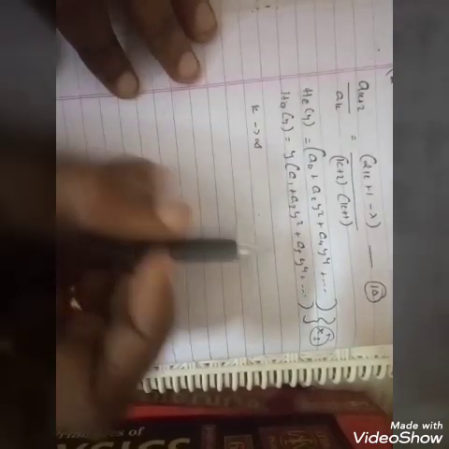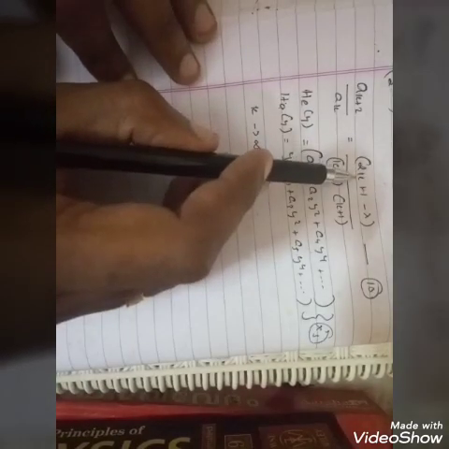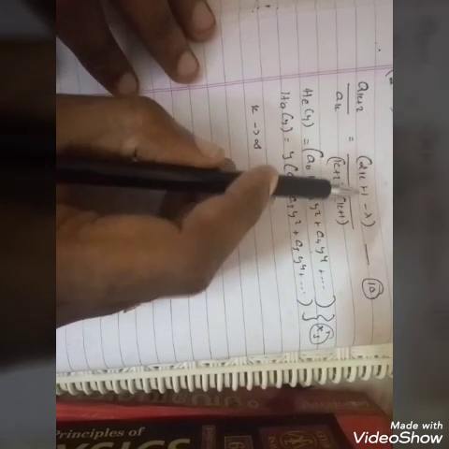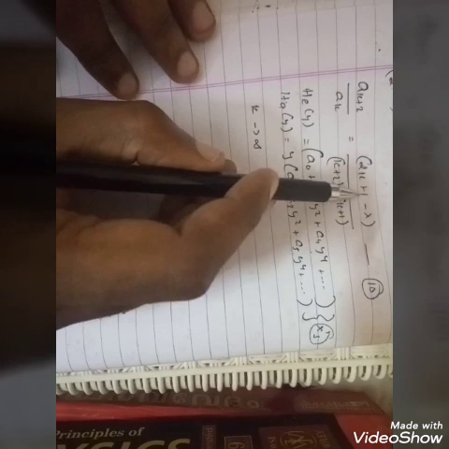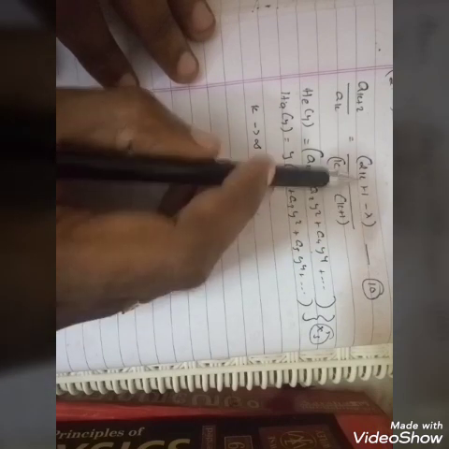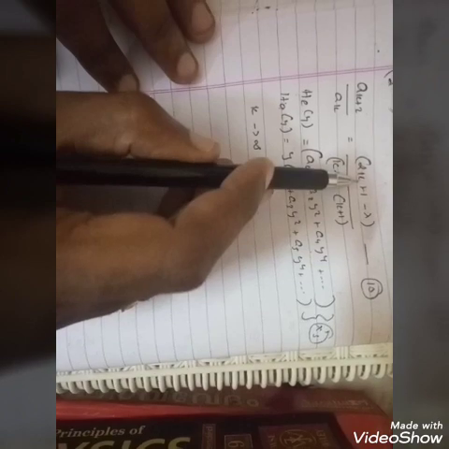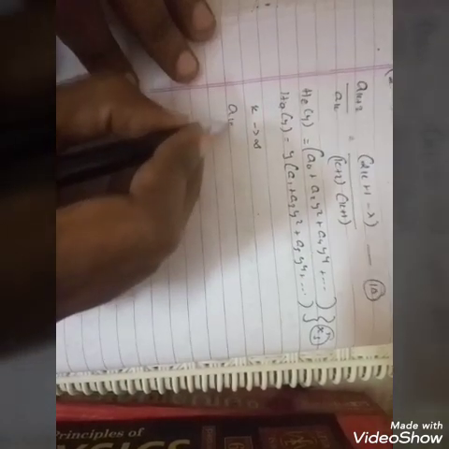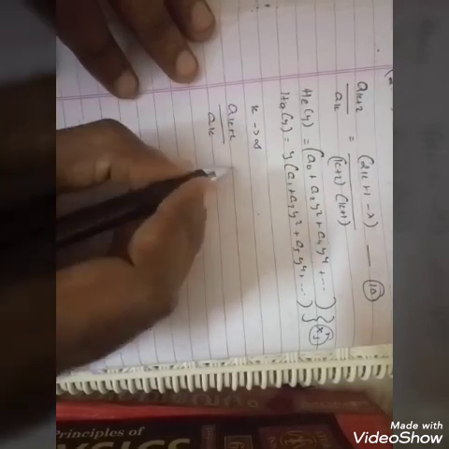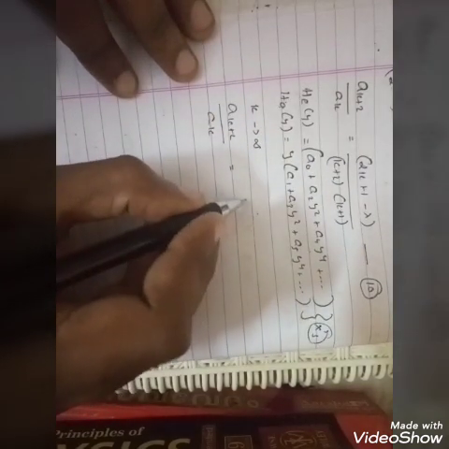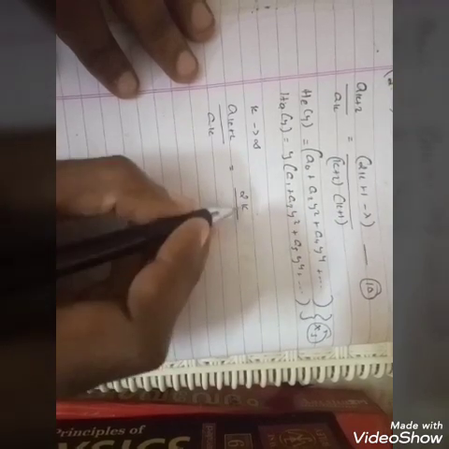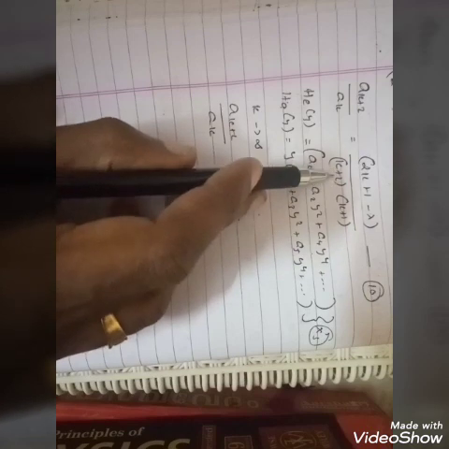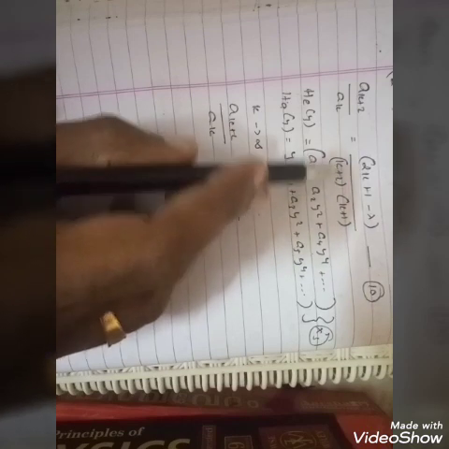So if k is very large, then in this equation the numerator will be 2k, because you can ignore the 1 and the minus 1 lambda, since k is a very high value. So a(k+2) by a(k) equals 2k in the numerator, and in the denominator you have k plus 2, which will become k because 2 is very small compared to k.